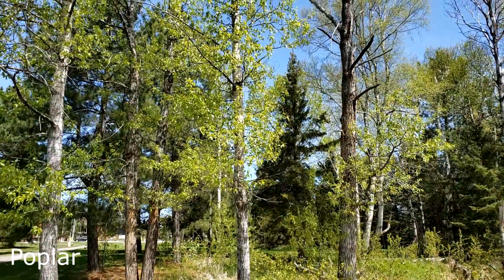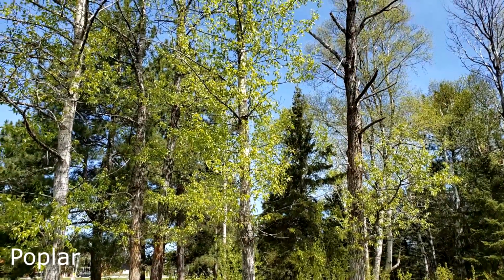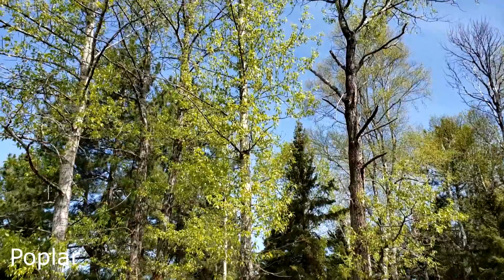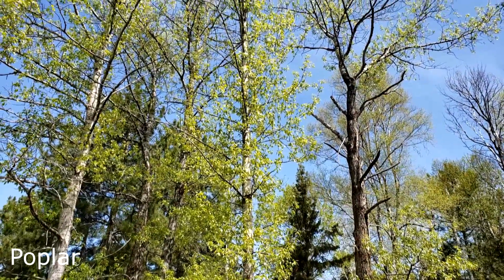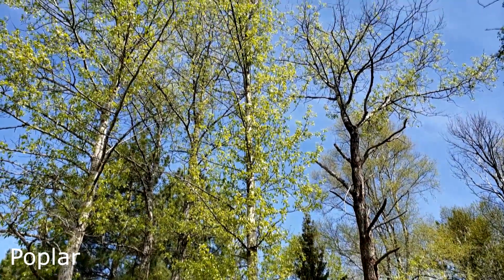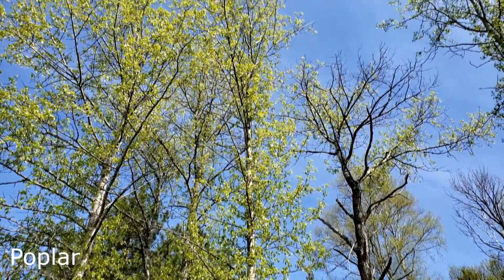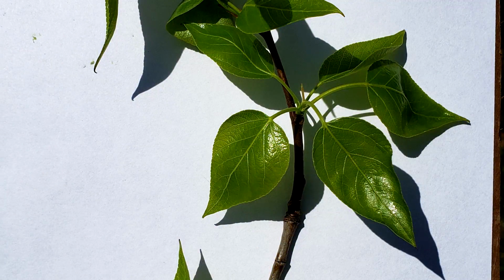Poplar are a diverse group of trees with similar features. Poplar are common in both urban and forest environments, with cultivated species often seen in towns and cities. To identify balsam poplar, look for broad deciduous leaves that are oval in shape with a waxy upper surface.